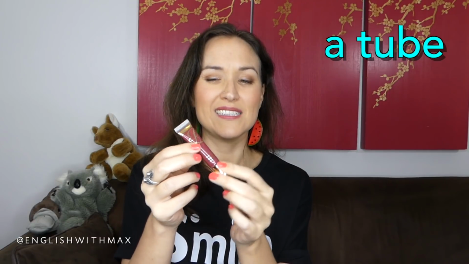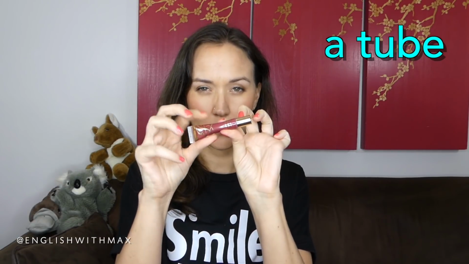Now we have some lip gloss. Lip gloss. This lip gloss is also in a tube, but this is a soft tube. The lip balm was in a hard tube or a rigid tube.